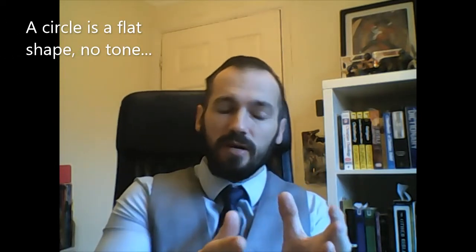The difference between a circle and a sphere: they've got the exact same outline. The difference is that a sphere is three-dimensional. It's like a ball. It's got shape to it. And the way we show that in drawings is by adding tone, by adding shadows to the right areas, by adding your midtones, and by using rubbers to get your highlights out. That's what's going to separate the circle from the sphere.